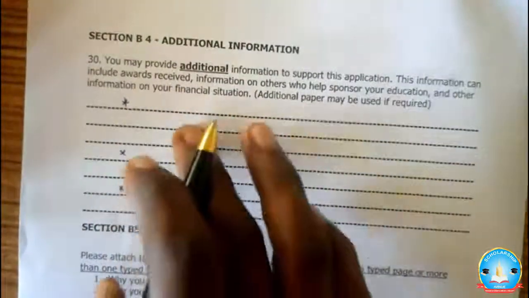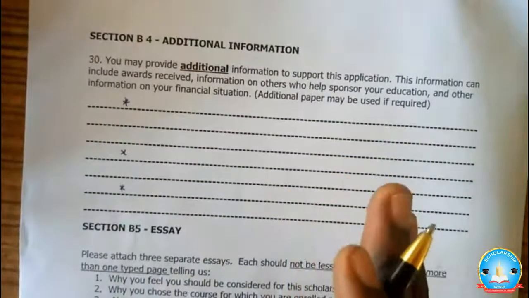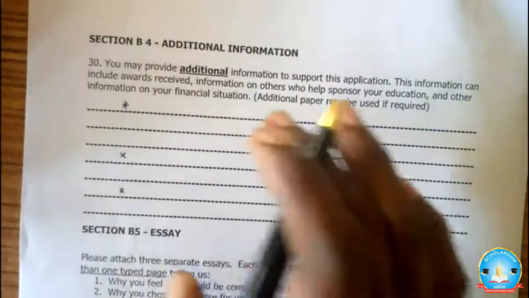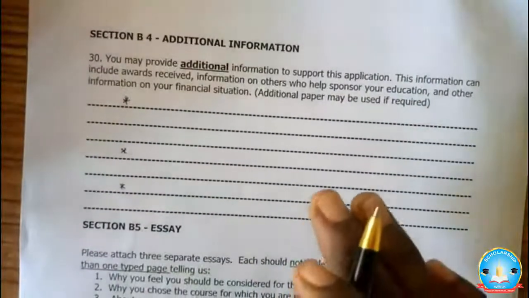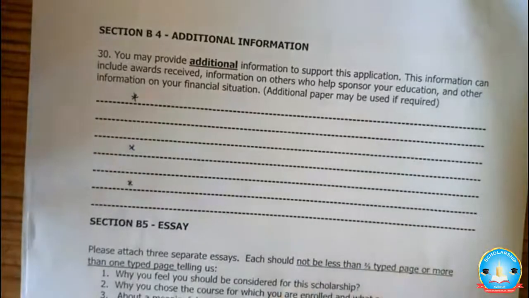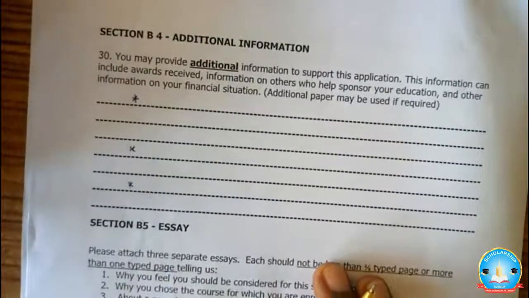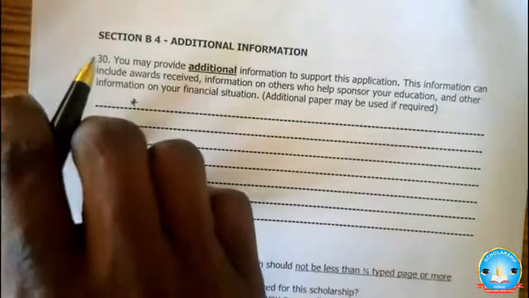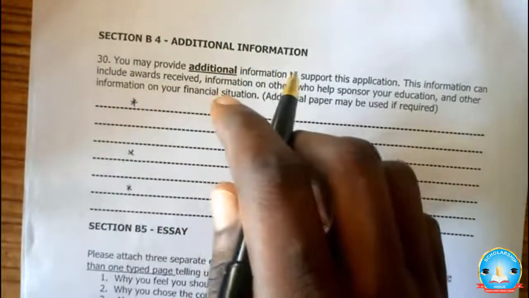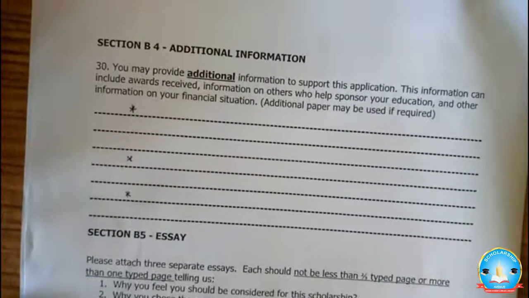Note, everything must be in capital letters. So, depending on what you want, you write it there. If the space is not enough, please attach a new letter indicating this section, which is section 4, additional information on top, and attach at the end part of this form.